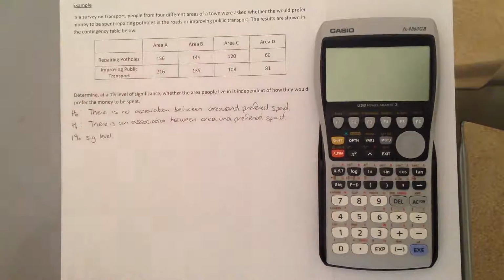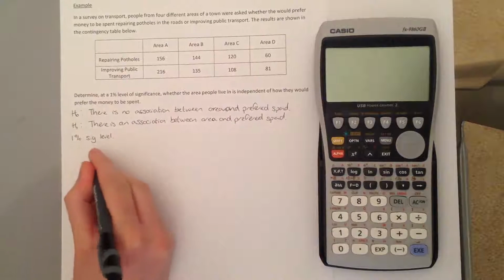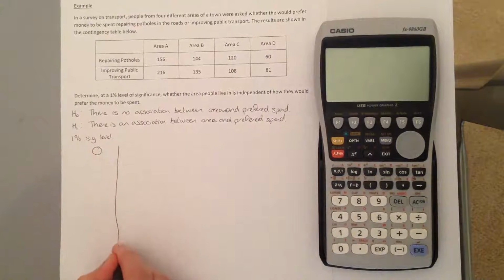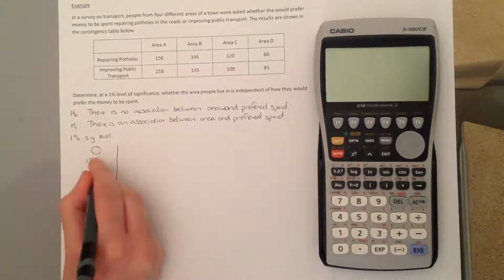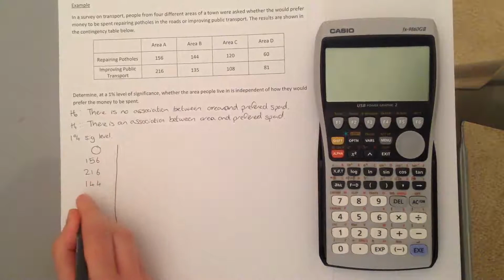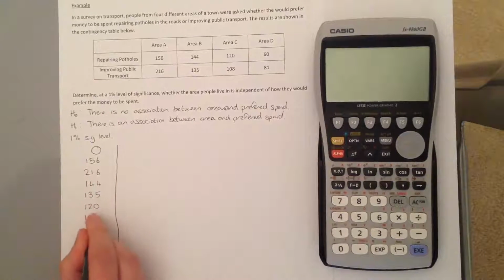Now, the table that we've been given in the question are all the observed values. So these are called O. So the observed values are 156, 216, 144, 135, 120, 108, 60 and 81.